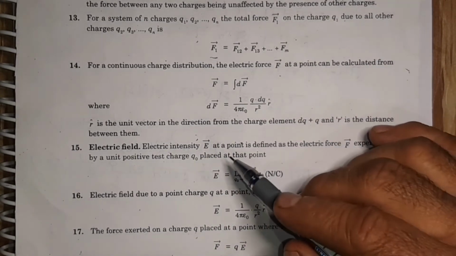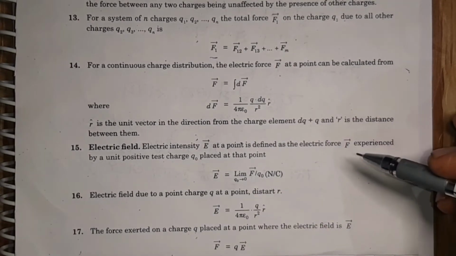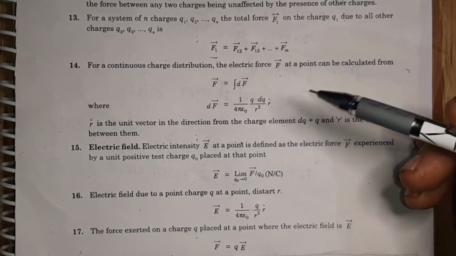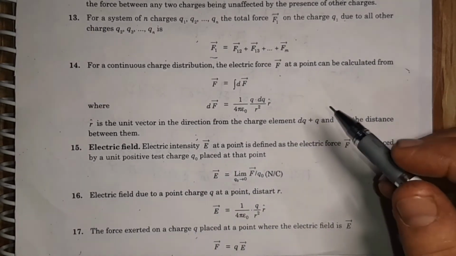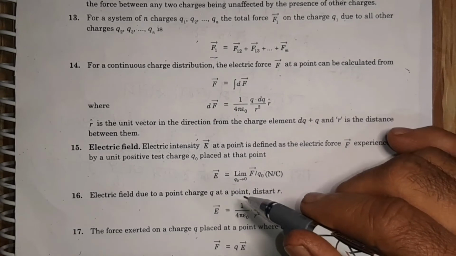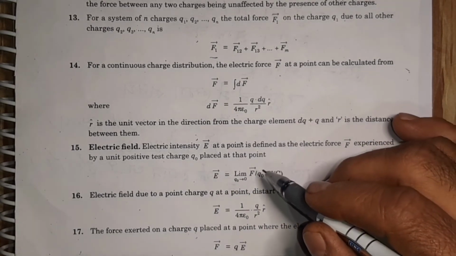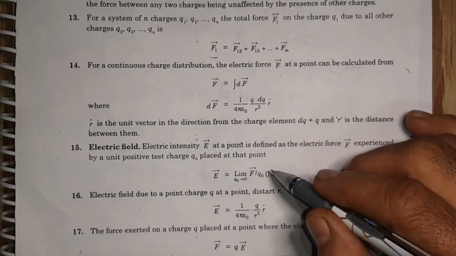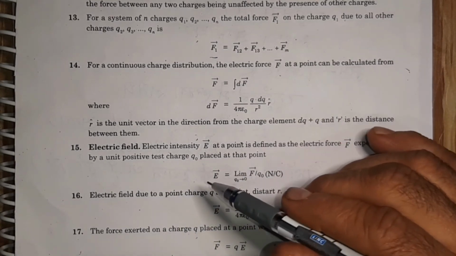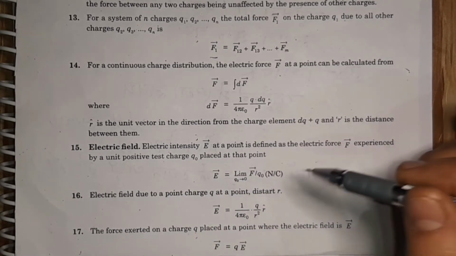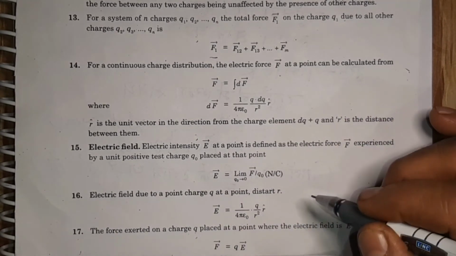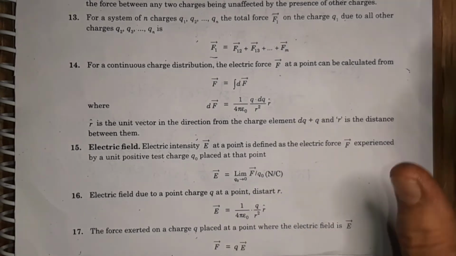Electric intensity E at a point is defined as the electric force F experienced by a unit positive test charge q0 placed at that point. Symbolically, electric field intensity E equals limit q0 tends to 0 of F divided by q0, newton per coulomb. Sixteen, electric field due to a point charge Q at a point at distance r is given by field intensity E equals 1 upon 4 pi epsilon naught into Q upon r square unit vector r.